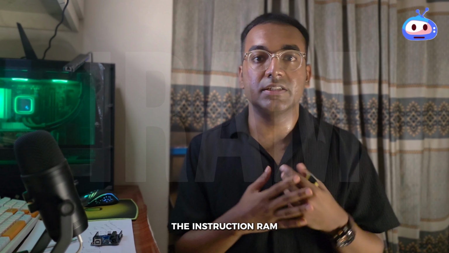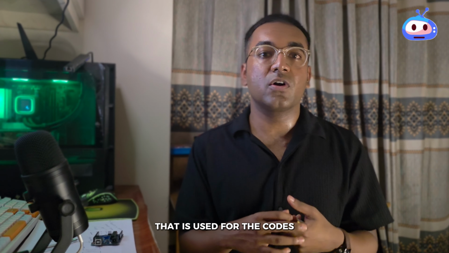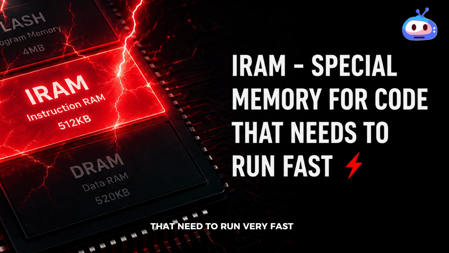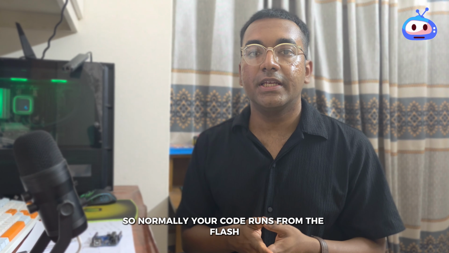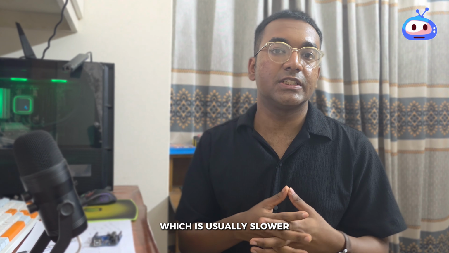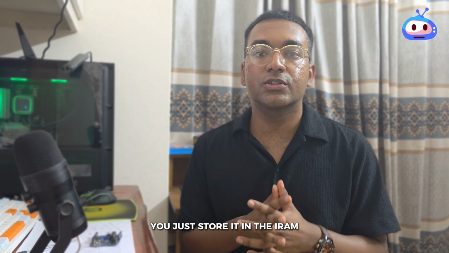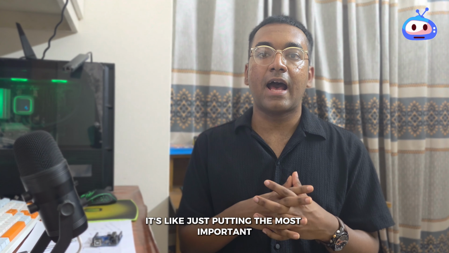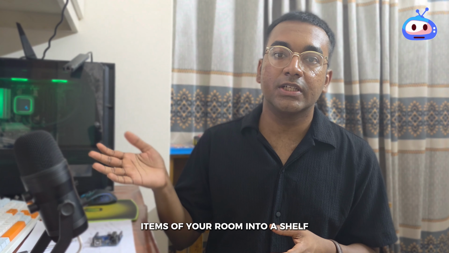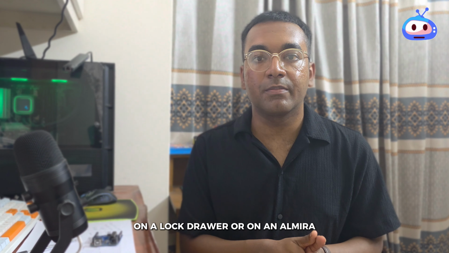First is IRAM, the instruction RAM. This is a special section of memory that is used for code that needs to run very fast, like interrupt handlers or time critical functions. Normally your code runs from the flash, which is usually slower. But if you need a function to run in microseconds, you just store it in the IRAM. It's like putting the most important items of your room on a shelf rather than in a locked drawer or an almirah.